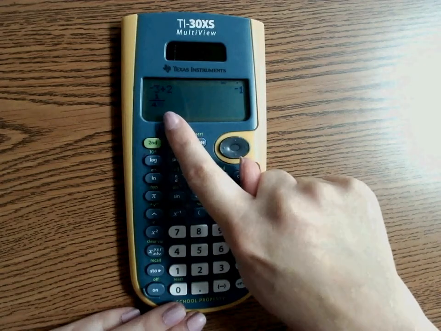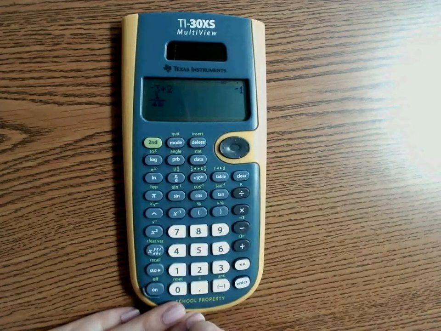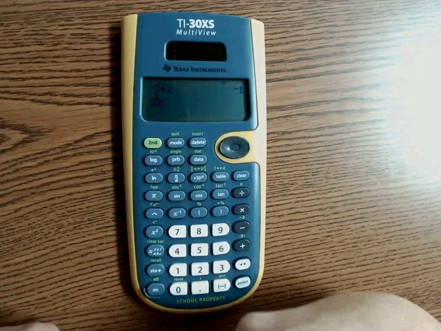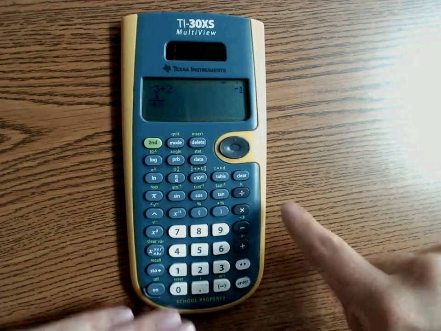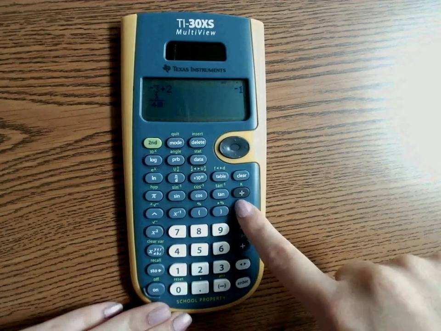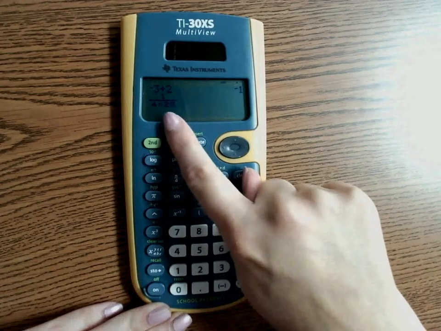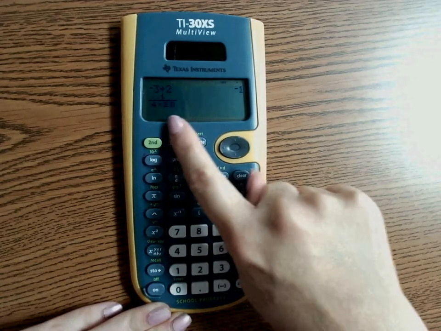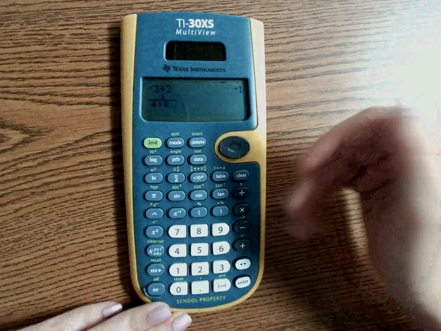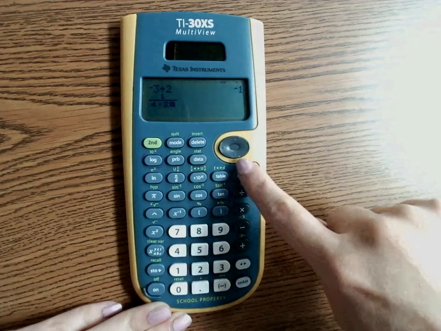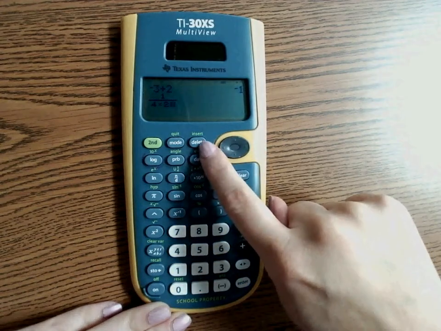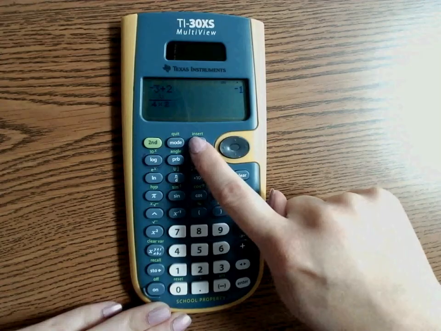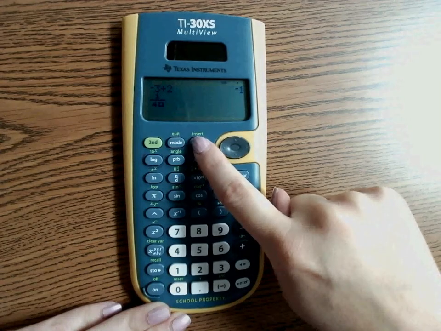It's inside my denominator. So if I wanted to do 1/4 times 2, notice that it says times 2 and it's still under the denominator. That's not what you want. So I'm going to go ahead and delete. See this delete button? This lets me go backwards, showing that I've made a mistake.